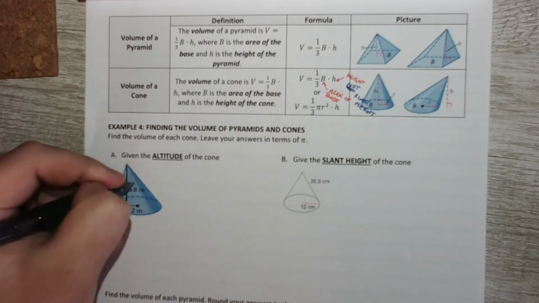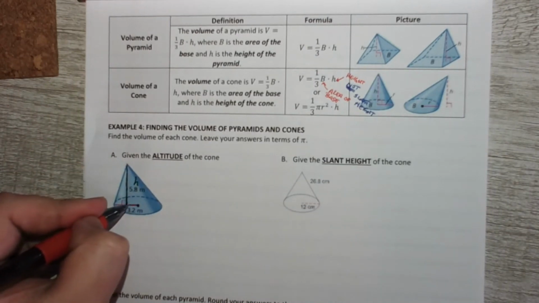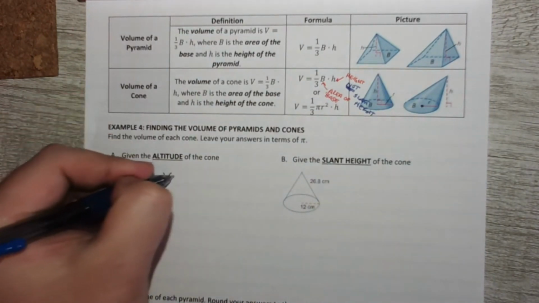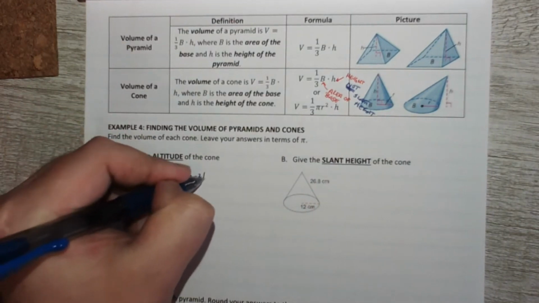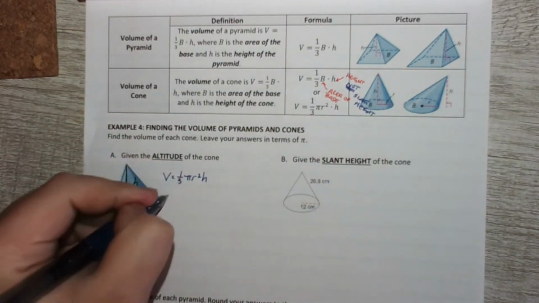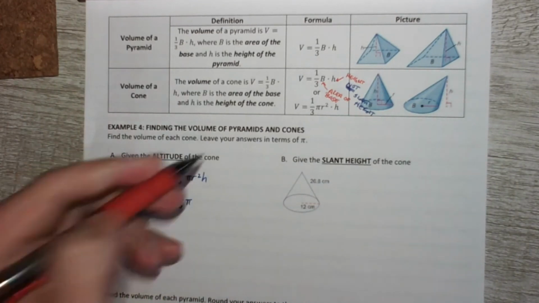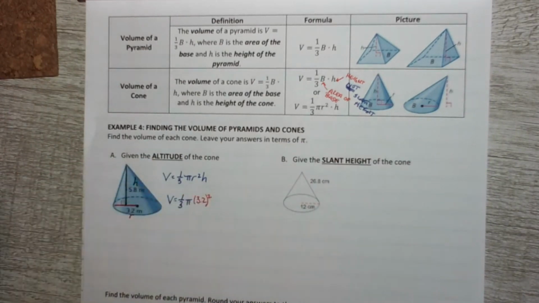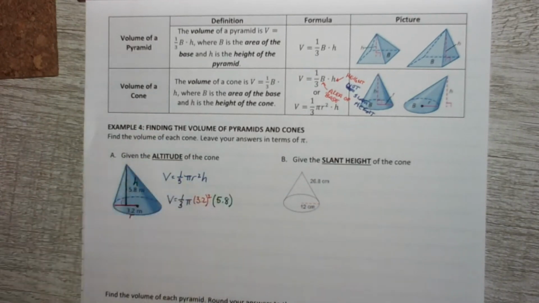This is our H, and we also need the radius, which we are also given. So in our formula, the volume equals 1/3 of pi r squared H. If we plug in everything we know, the radius is 3.2 squared, and the height is 5.8.